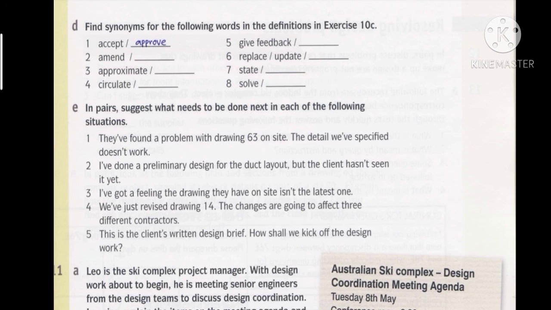عندنا شعور كده ان الدروينج اللي موجوده في الموقع اللي هيتم فيه البناء، وخلاص هي working drawing، ما هياش اخر version وفي حاجات بعدها تم عمل عليها تعديلات. هنعمل ايه؟ The site engineer, مهندس الموقع, needs to be contacted to check which revision of the drawing they have. يشوف انهي edition. احنا قلنا revision زي ما قرأناها في الايميل اللي هي edition، انهي نسخة اللي موجودة.